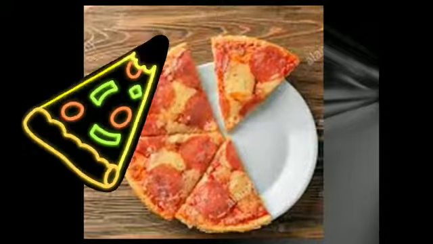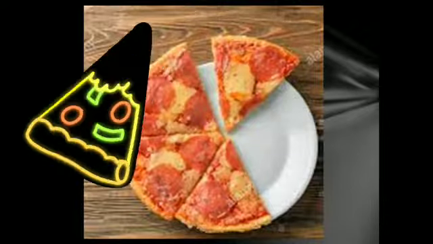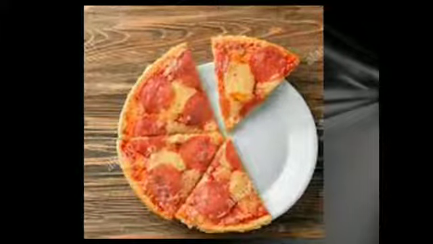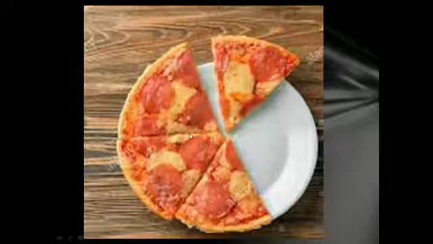How many slices are there? 4 slices. First you will take 1 slice and start eating, right? You will bite a piece, munch it, swallow it. Again bite a piece, munch it, chew it, swallow it. You will continue to do that, and when the slice gets over, again you will take the next slice. Again you will bite a piece, munch it, swallow it.